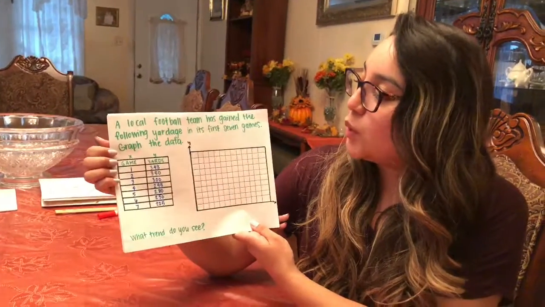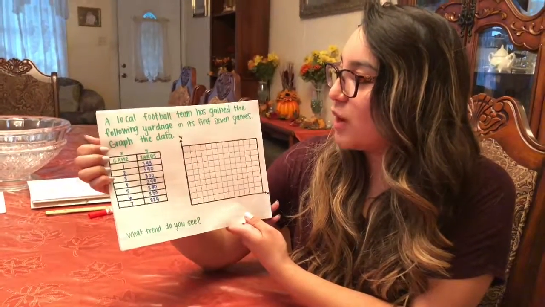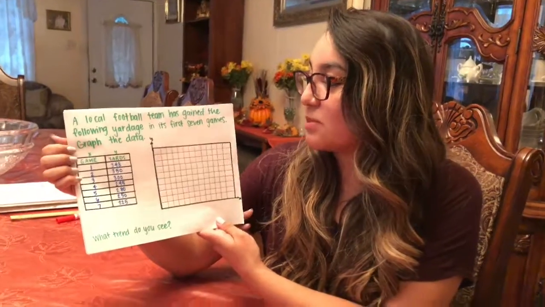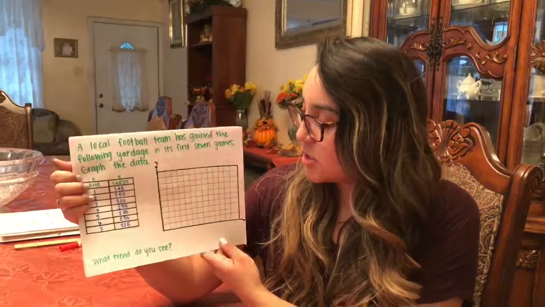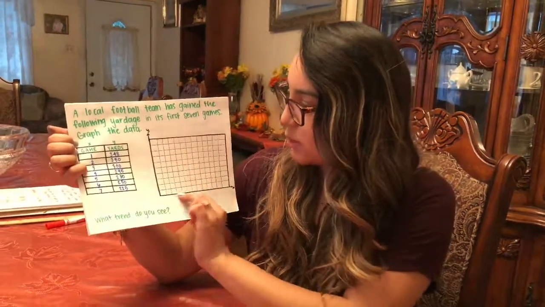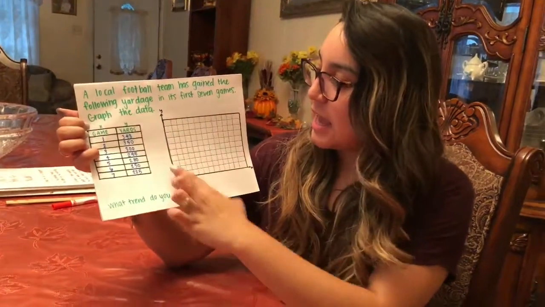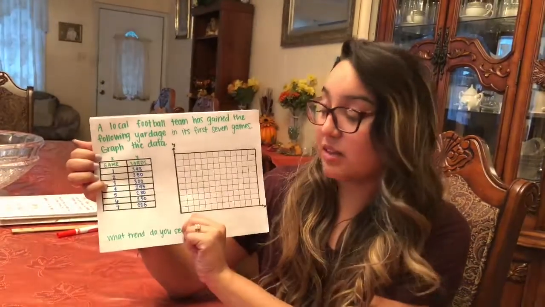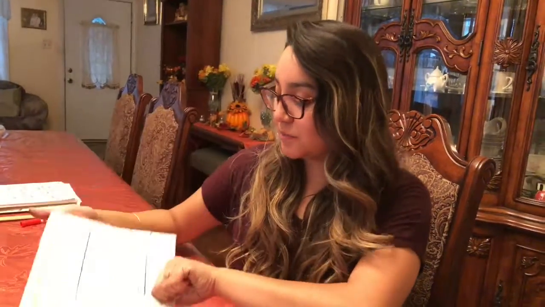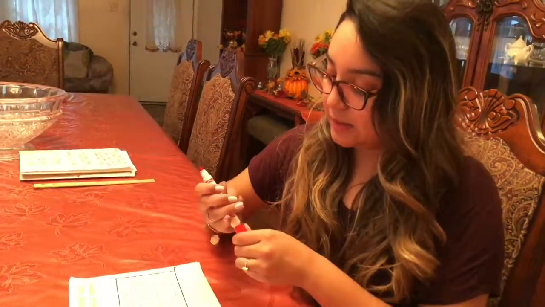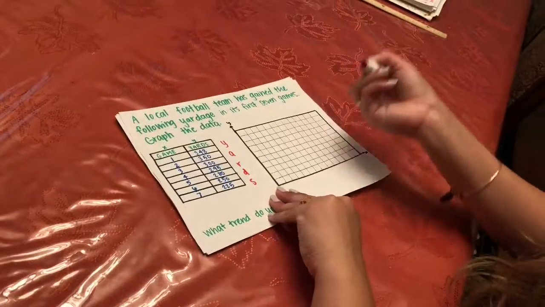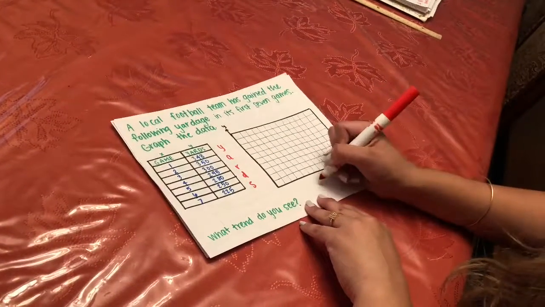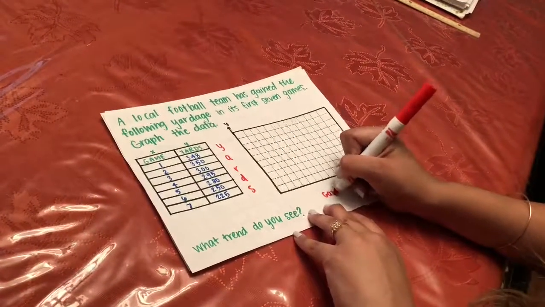So let's take a look at this example. A local football team has gained the following yardage in its first 7 games. Graph the data. Okay, so I'm going to graph the data right now. My x-axis is going to represent the games, and my y-axis is going to represent the yards. So I'm going to label yards, and then my x-axis represents the games.